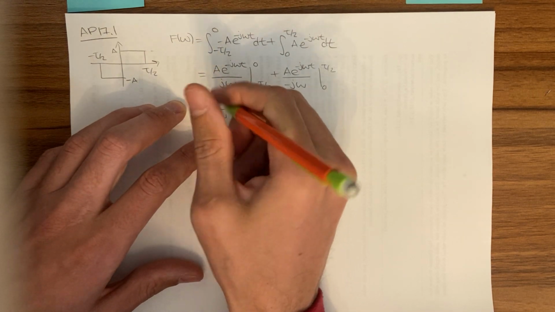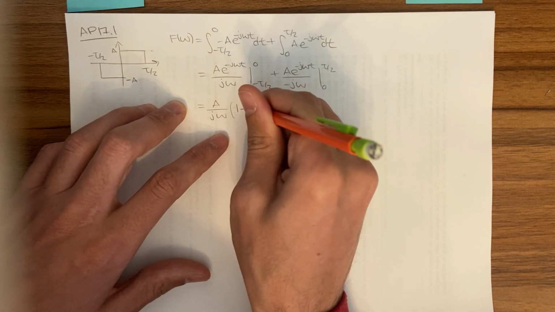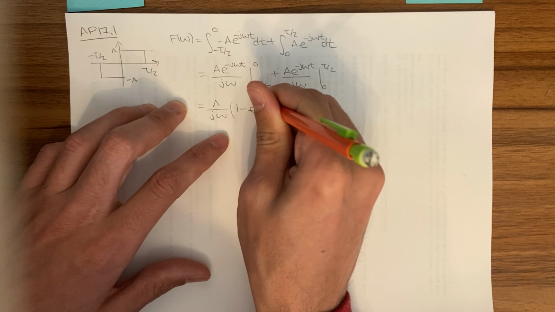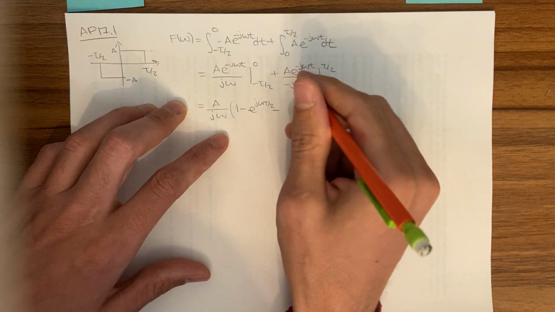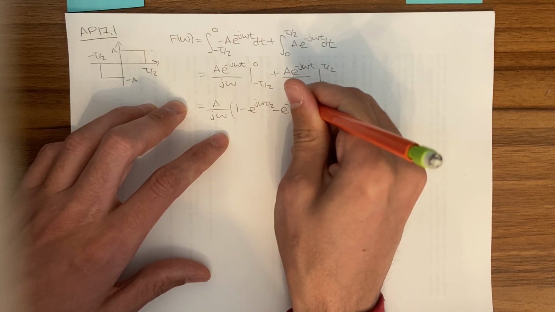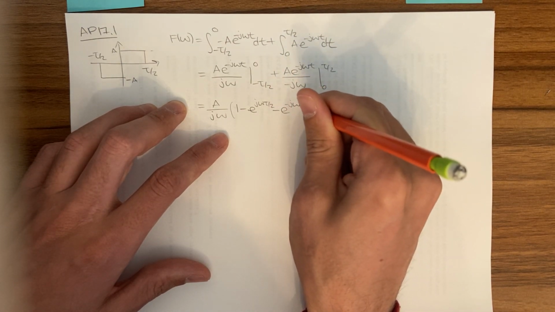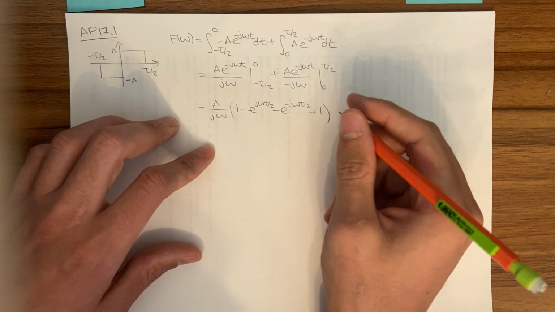So we can just do this evaluation and simplify quite a bit. We have 1 minus e to the j omega tau over 2, minus, because of this minus sign right here, e to the minus j omega tau over 2 plus 1. Cool.